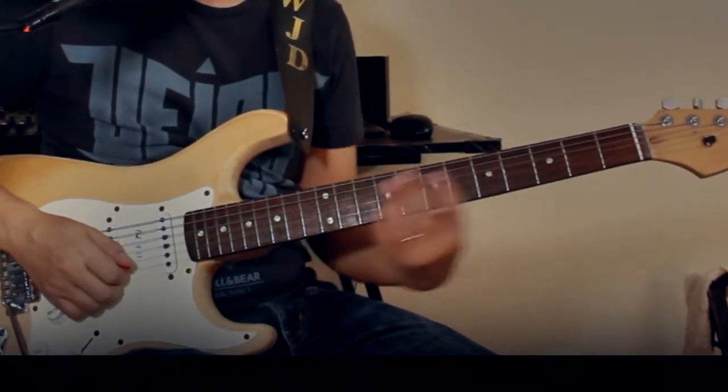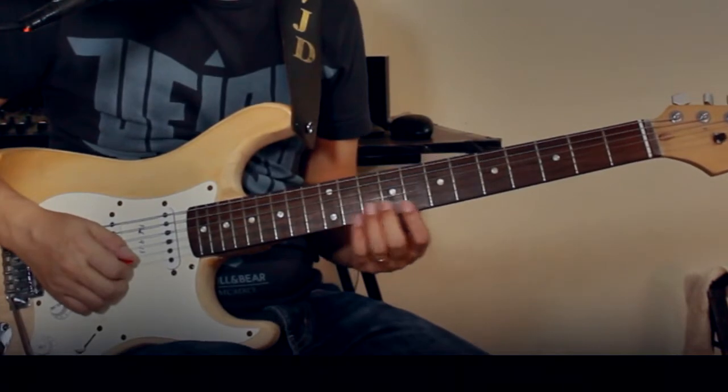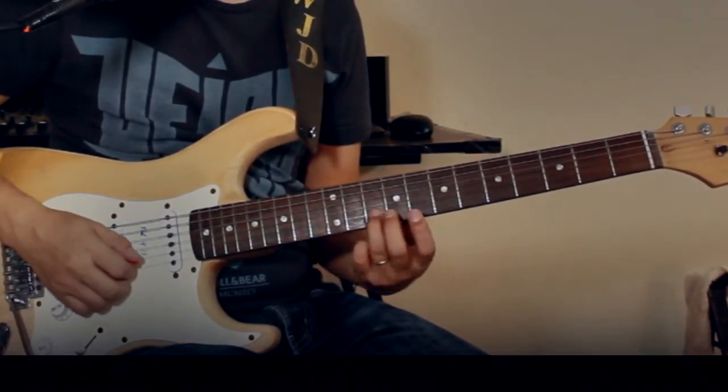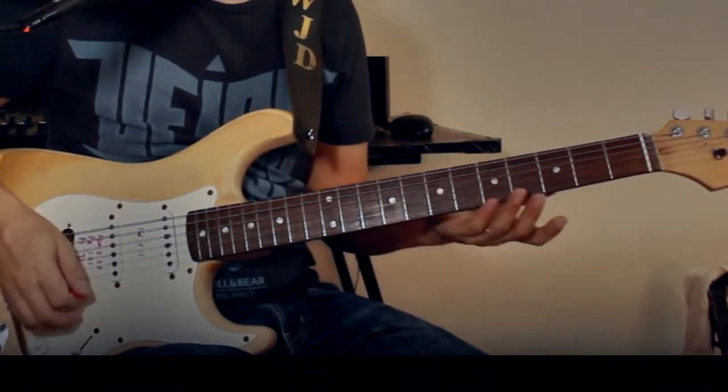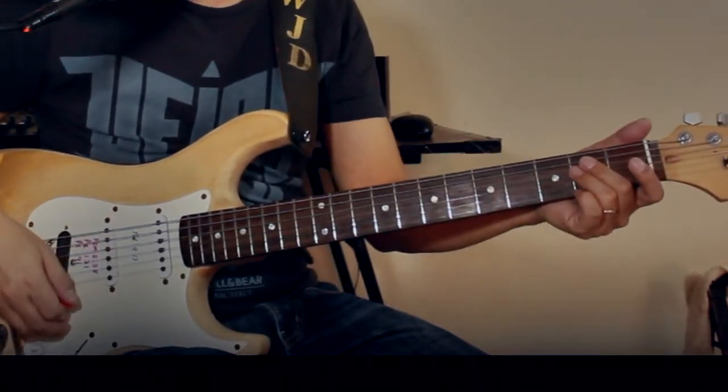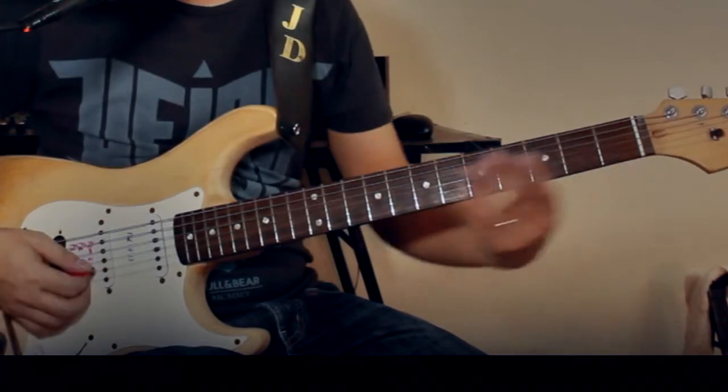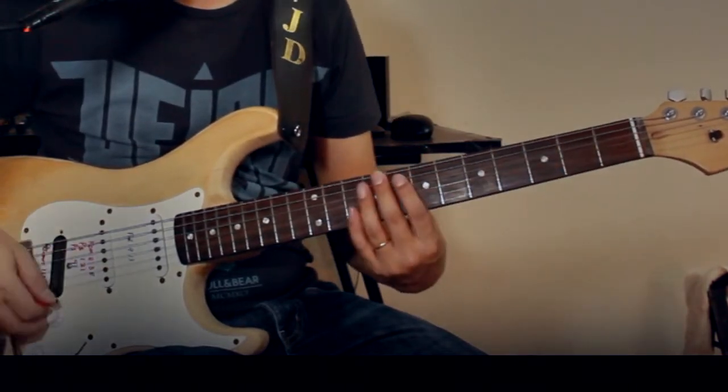Slide back, I always, when I move back, I slide back with the second finger. But when I move up, I slide with the little finger or with the third finger here. Like this. Okay, so that was the 7th shape, covering the whole 6th shape we learned.